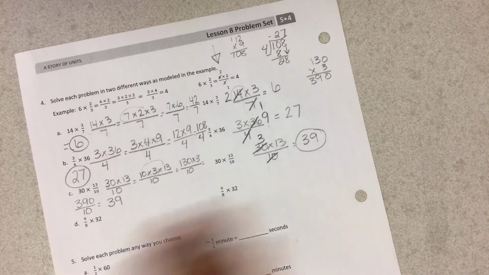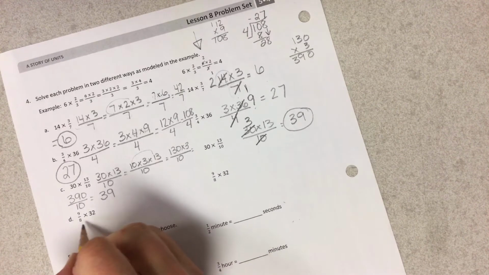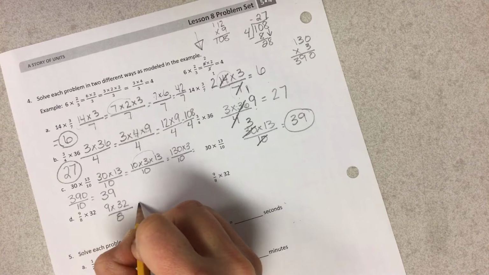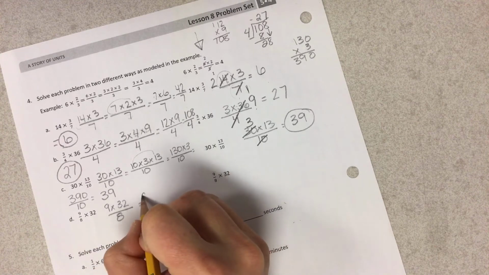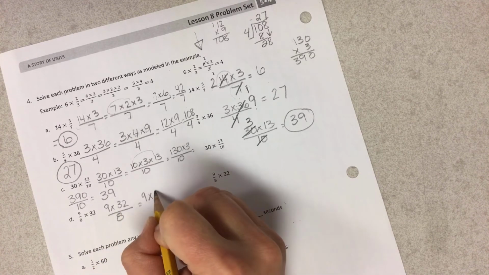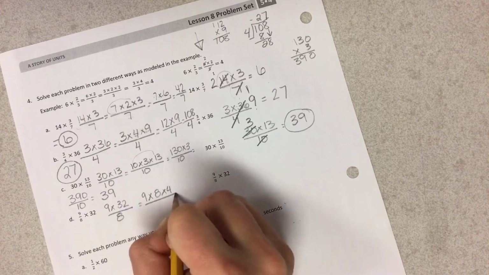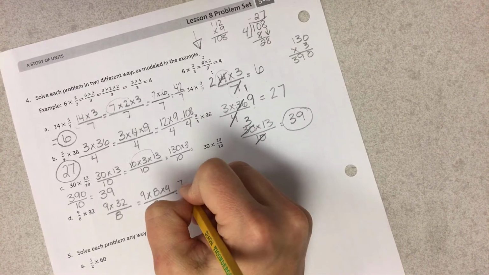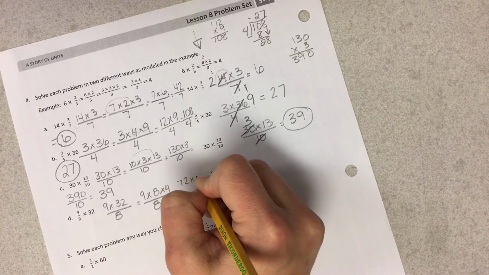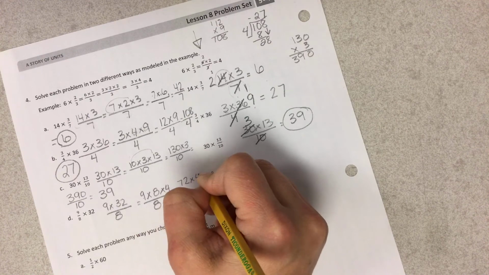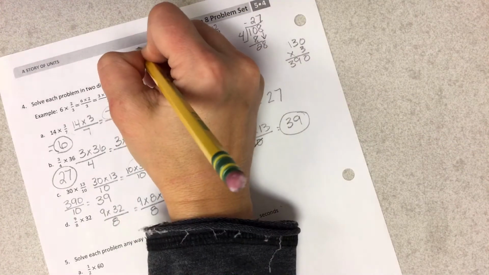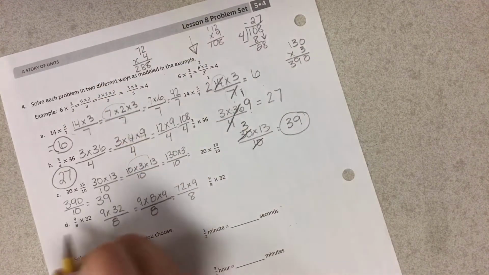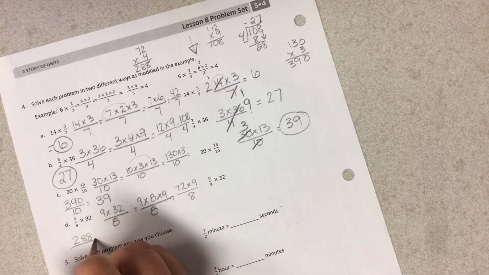All right? So this one, I've got 9 times 32 divided by 8. I'm going to do 9 times, and I'm going to split 32 into 8 times 4/8. And let's do 9 times 8. I'm going to have 72 times 4/8. So I'm going to come up here, 72 times 4 is 288. So I've got 288 eighths.